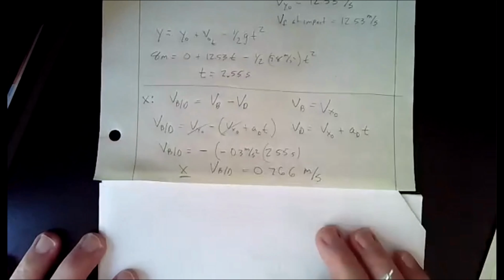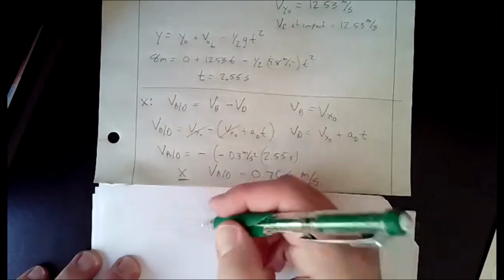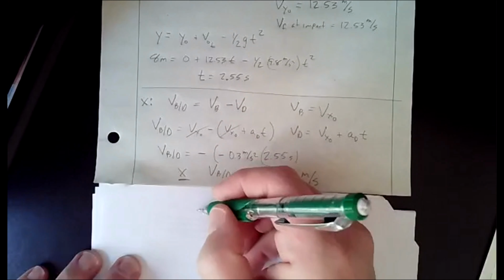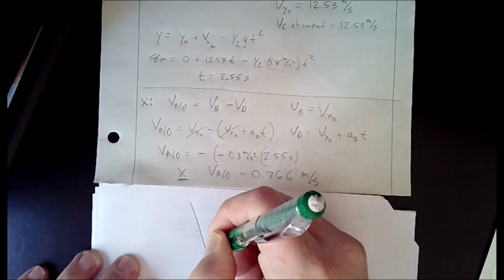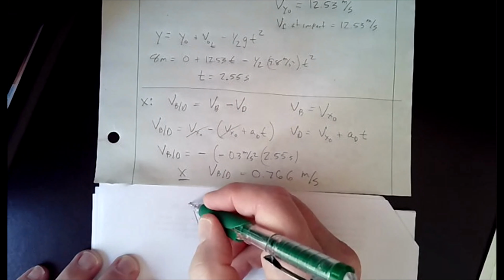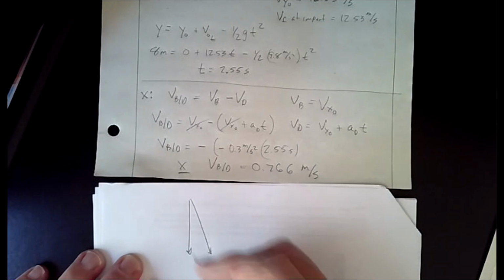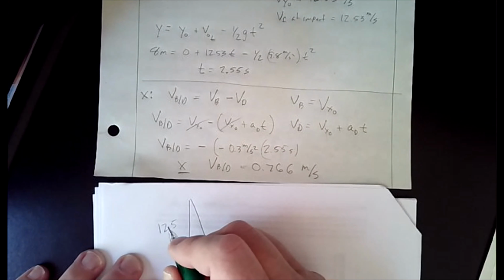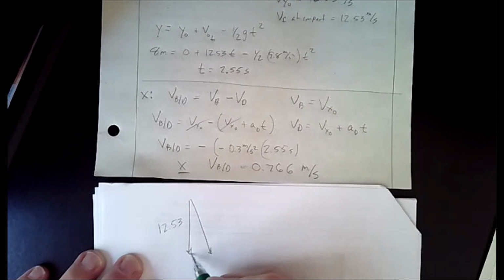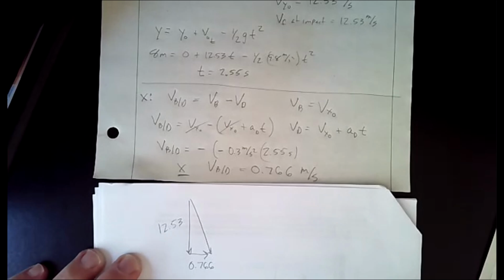And so if we think about the ball when it's coming down, the ball with respect to the deck is falling kind of like this, where this is its straight down velocity, which is the 12.53, and then this velocity here, which is its x velocity, which was 0.766.